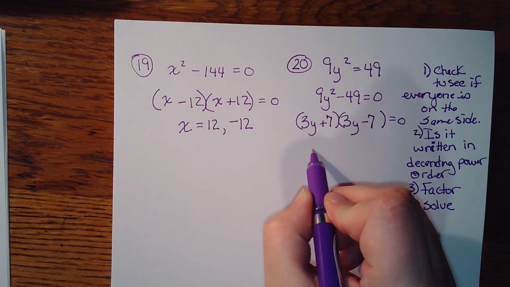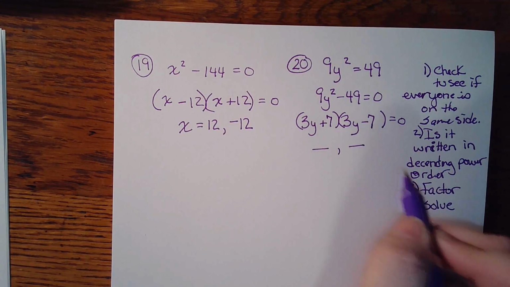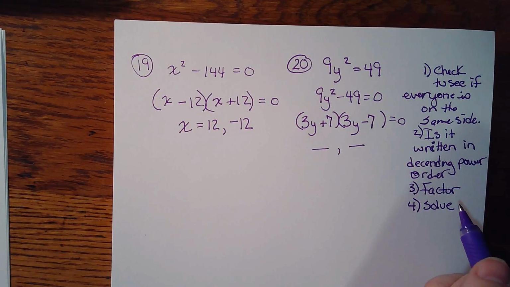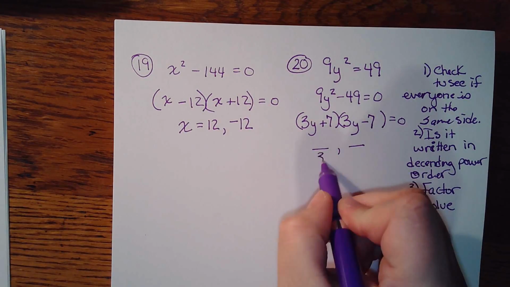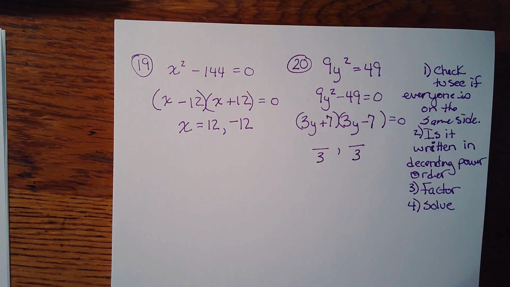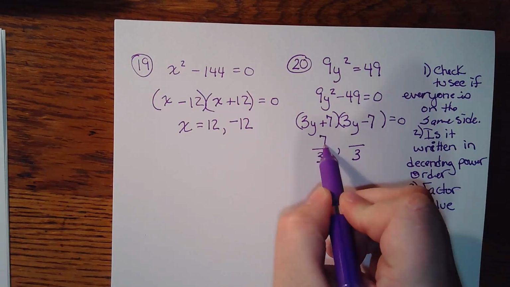Now let's do a little bit of refresher. In 7.4, what I told you was if you have a grouping like this, you can do a quick step. Whoever is attached to the variable is your denominator. So in this case, both of the denominators are going to be 3. The numerical coefficient that is not attached to the variable is just going to be the numerator. So in this case, 7 is going to be for both of these.